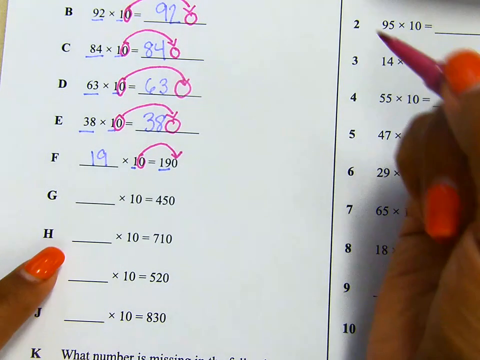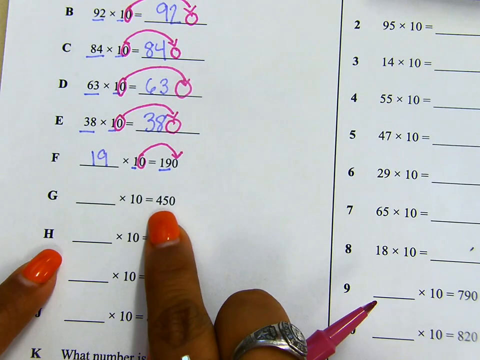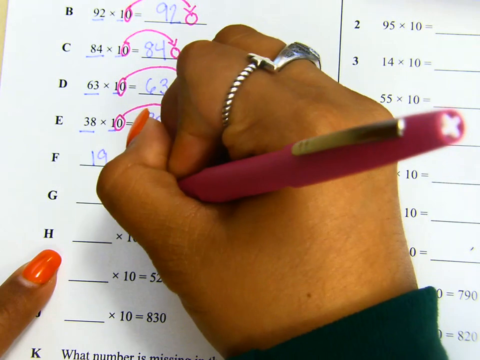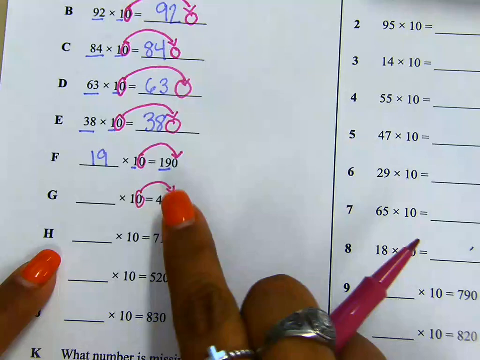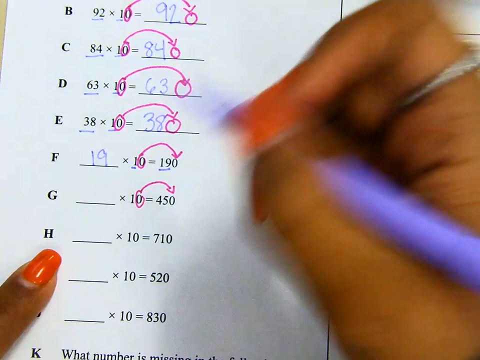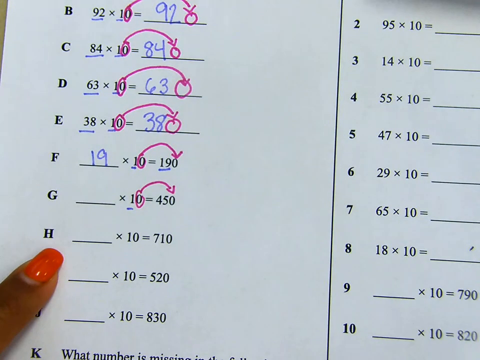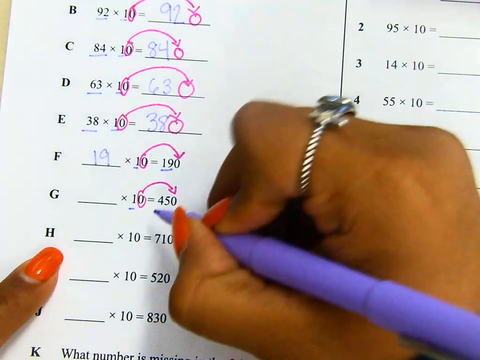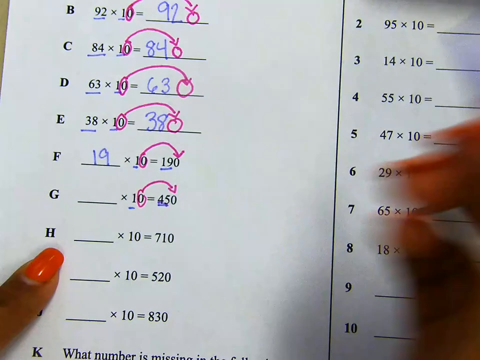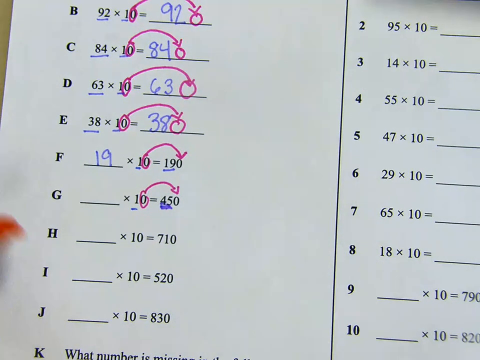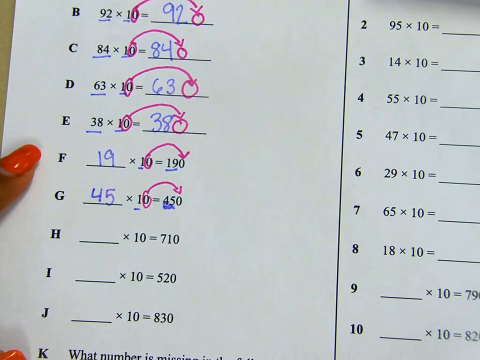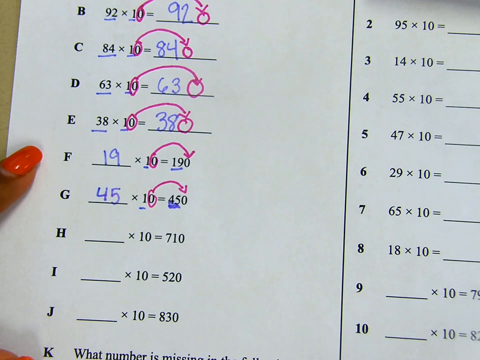So let's look here. I have 10 times a number is going to give me 450. So again, what they did is they moved my 0 right there. Now I have to look at the 1 and 45. So I moved my 0 over. Now I have my 1 and the 45. What times 1 is going to give me 45? Well, that, boys and girls, is 45. So 45 times 10 gives me 450. Let's continue this pattern all the way through.